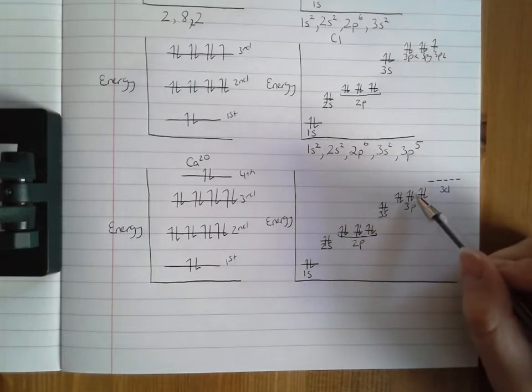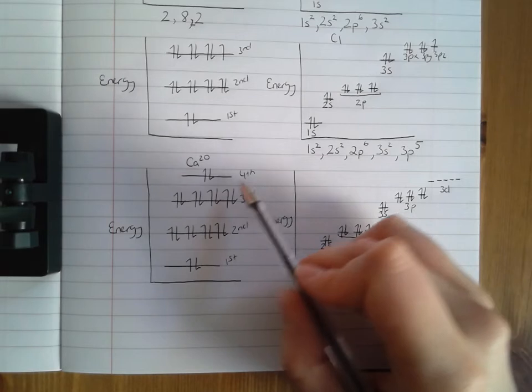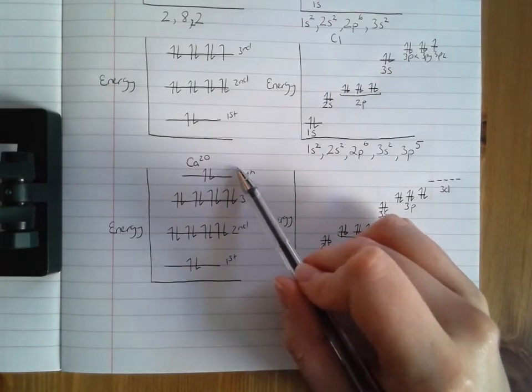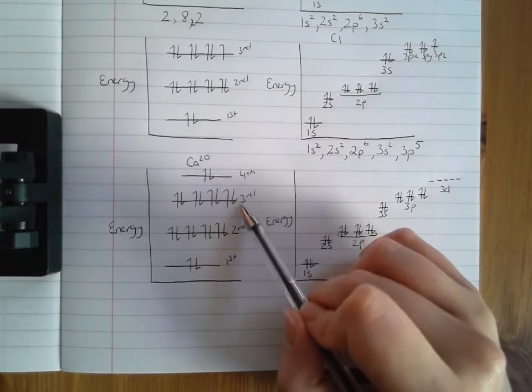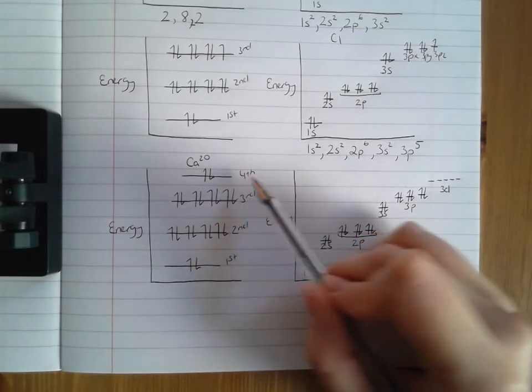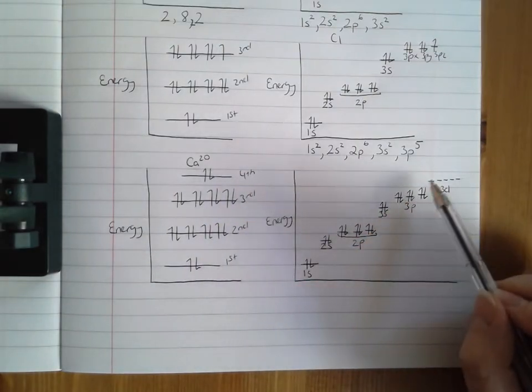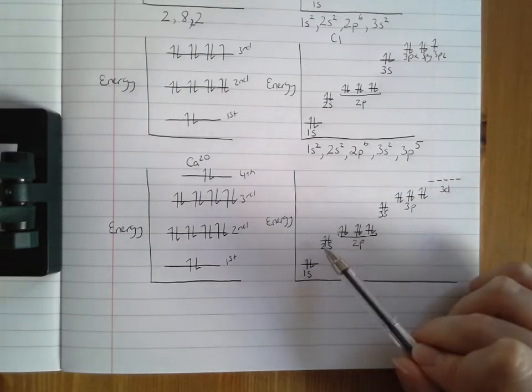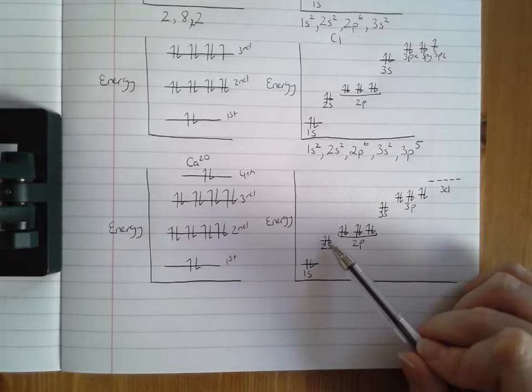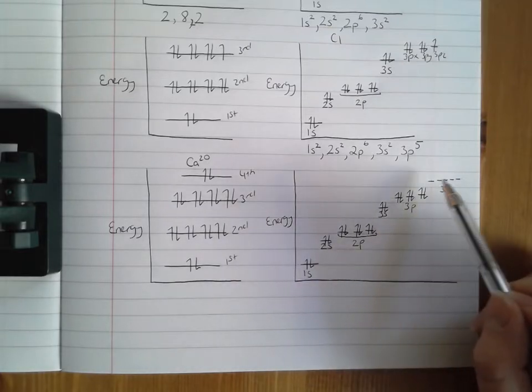If we can fit 18 electrons into the third shell, then why did we move to the fourth shell before the third shell was full? The reason we moved to the fourth shell is because in the fourth shell, the first orbital you're going to encounter is the 4s orbital. The s is always the first orbital you will encounter each time you move up an energy level.